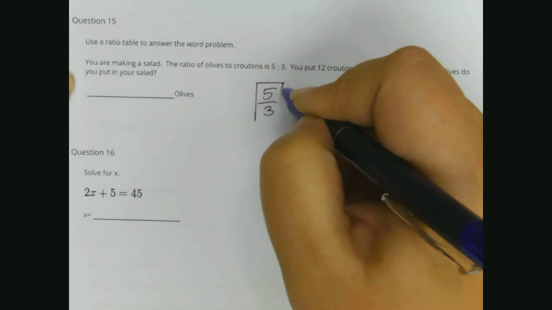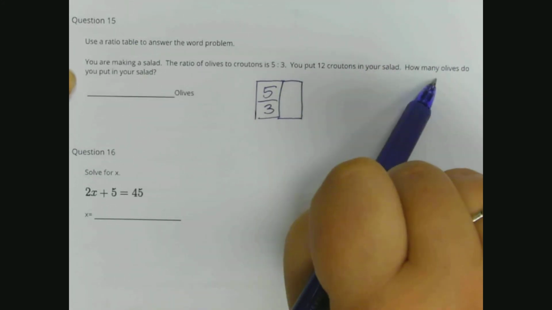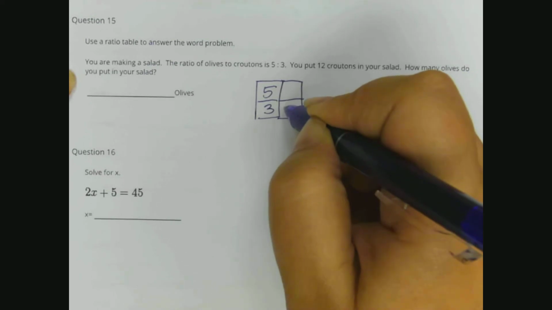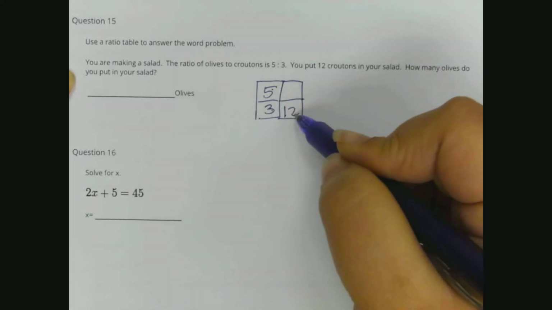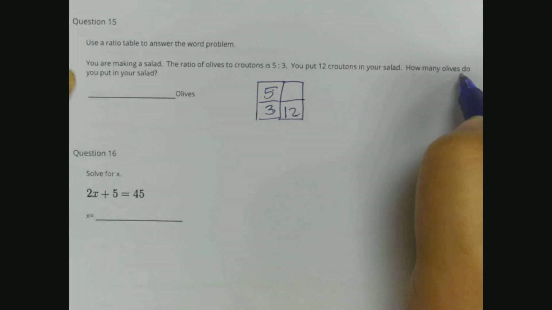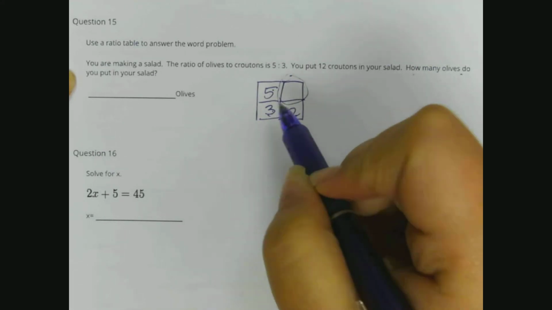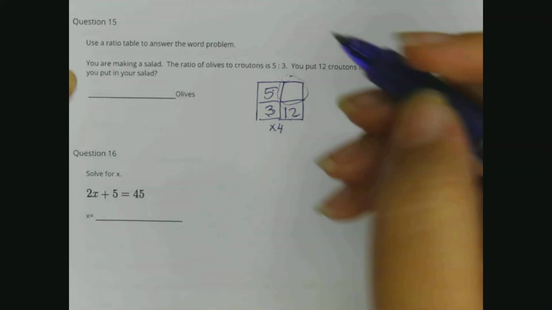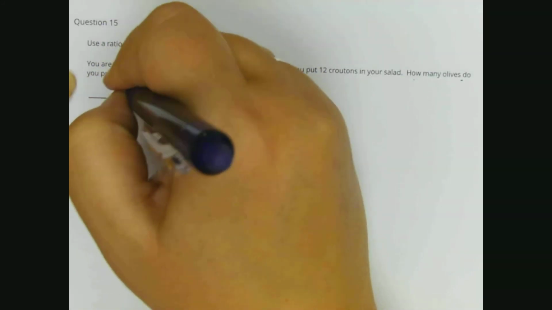I guess if we made a ratio table, it would just be like this. You put 12 croutons in your salad, and croutons are on the bottom. Okay, this was olives, croutons. So we're increasing from 3 to 12. How many olives would you put? So this is my missing number right here. What did we multiply 3 by to get to 12? We times by 4. So we times 5 by 4, and we should get 20 olives.